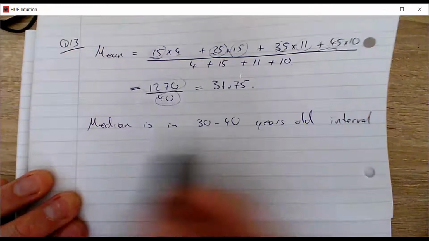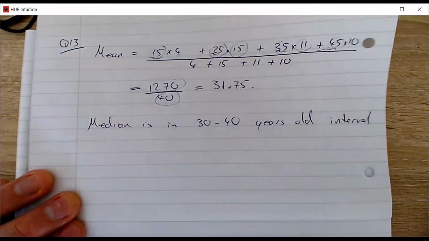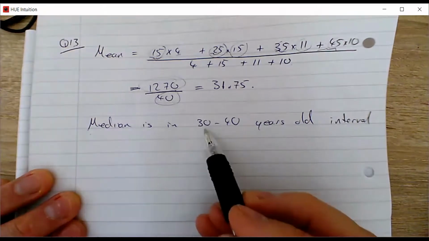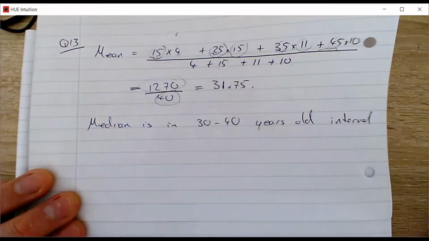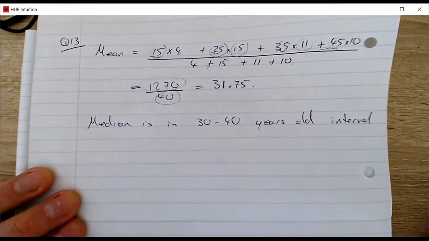Okay, so that's as much as we can say. The median is in the 30 to 40 years old interval. We don't know exactly where it lies, although being the 20th person, you might guess that it's at the lower end of that 30 to 40 interval. But you can't say really with any certainty.